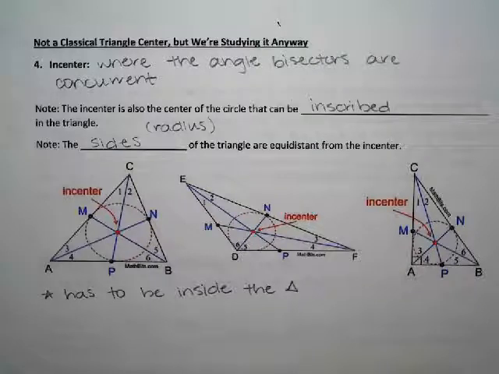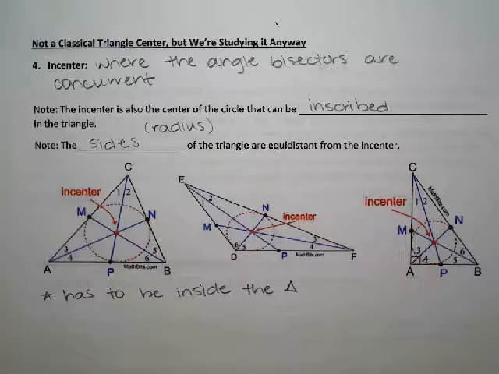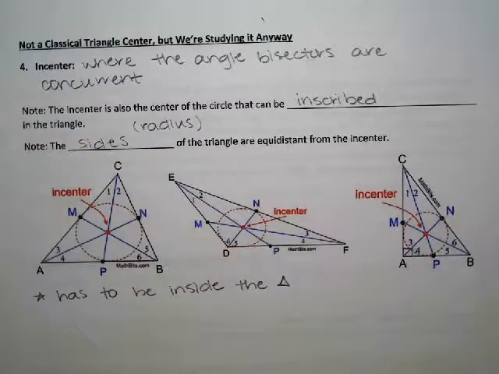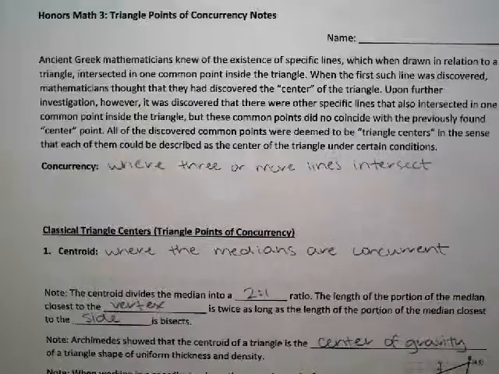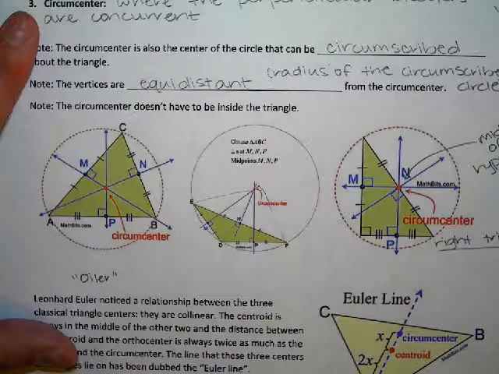And then if we look at our notes, you can see that these are the two that don't have to be inside because we can see samples of them where they are outside. So I'm just going to write a little note to myself for this one.